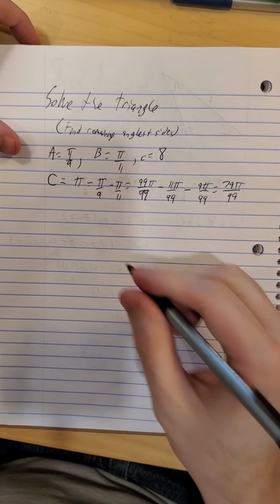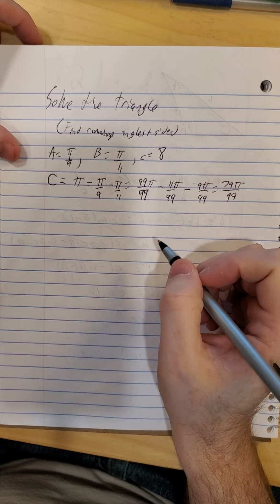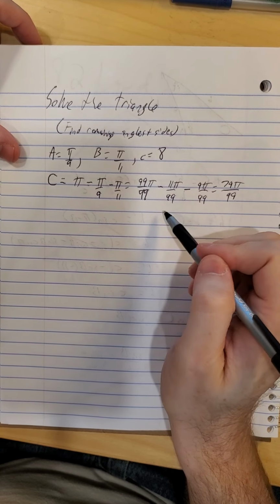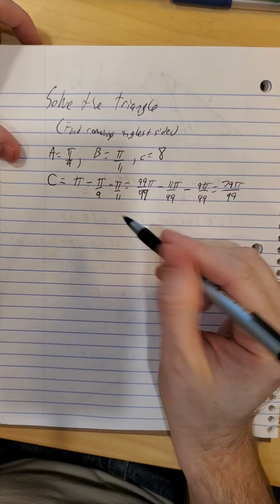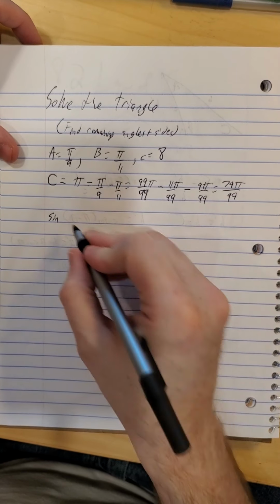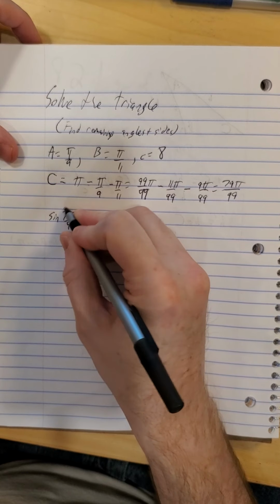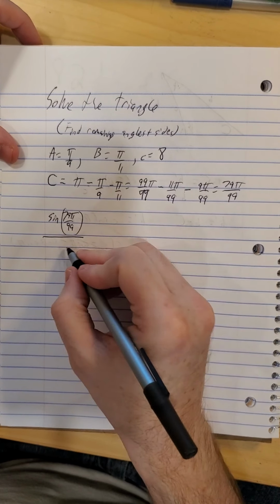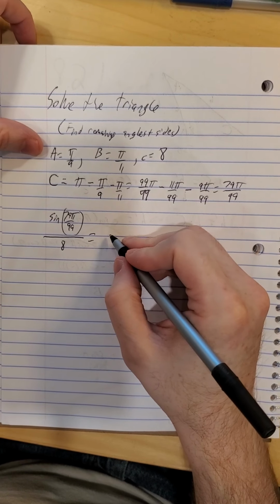So now we can get the remaining sides since we have one of the sides. So sine c over c is sort of our Rosetta Stone. It's the one that we know. So sine of 79 pi over 99 over side c is 8 is worth, we'll find a next.